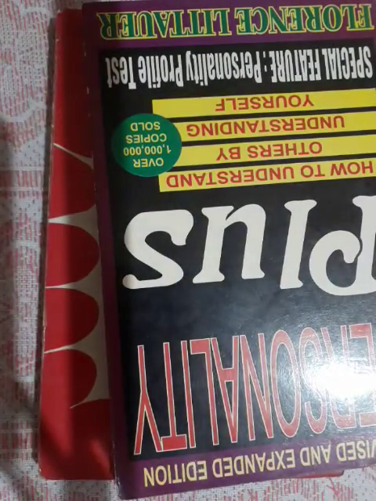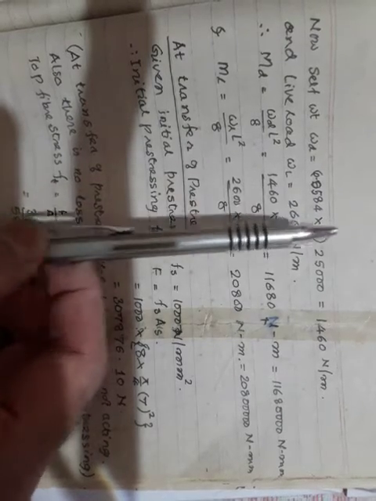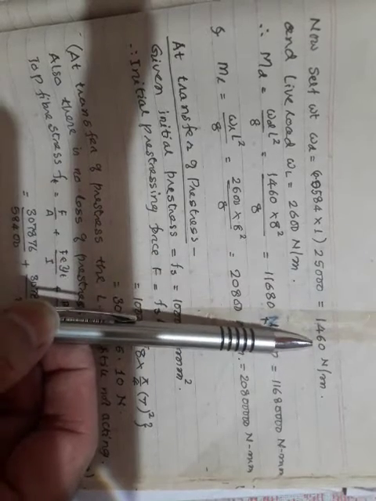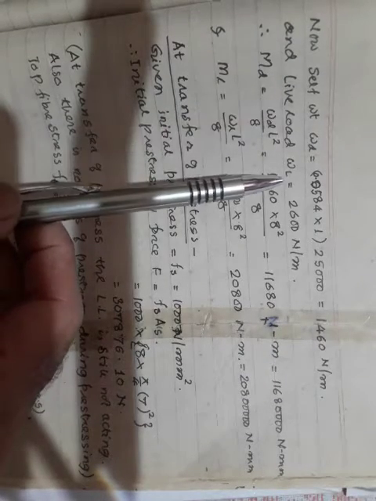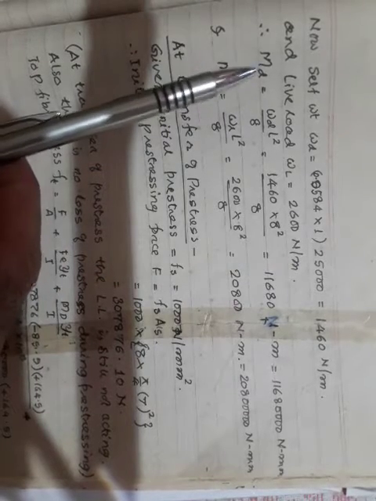Now I will try to calculate the self-weight of the beam. You have already calculated the cross-sectional area; area into 1 meter along the span of the beam will give me the volume, and into the density of concrete will give me WD, the dead load UDL. He says that the live load acting on the beam is 2600 Newton per meter. So WD I know, WL I know. I think MD you can easily calculate.